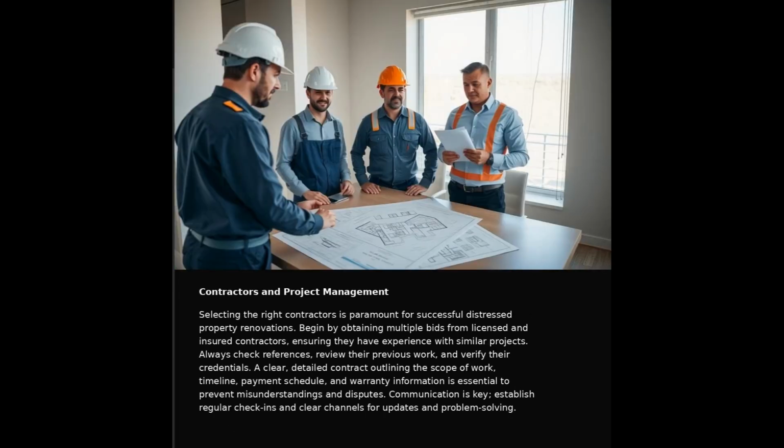Contractors and project management. Selecting the right contractors is paramount for successful distressed property renovations. Begin by obtaining multiple bids from licensed and insured contractors, ensuring they have experience with similar projects. Always check references, review their previous work, and verify their credentials.